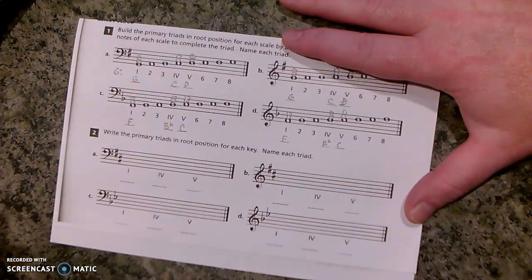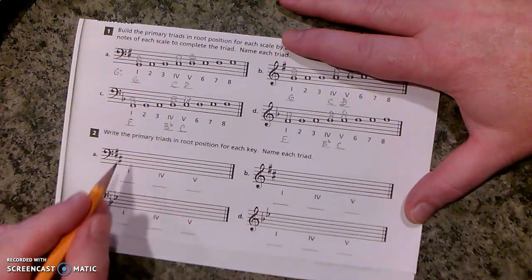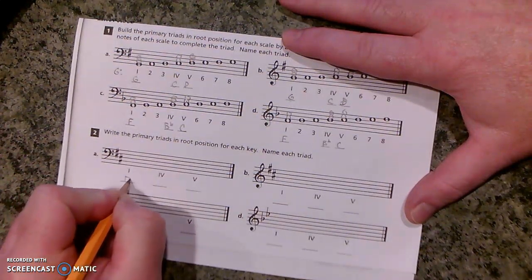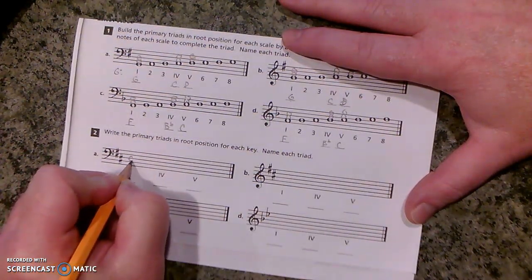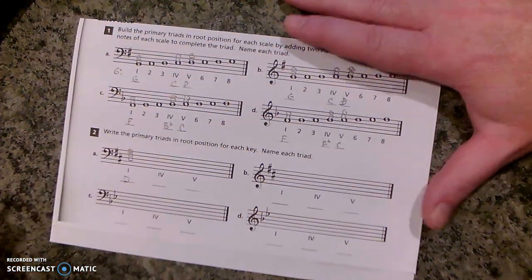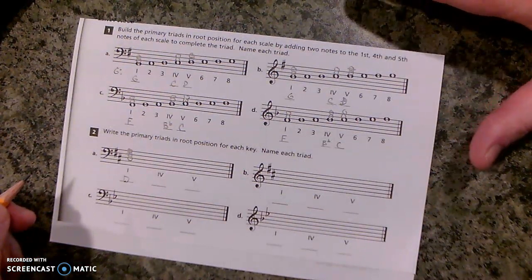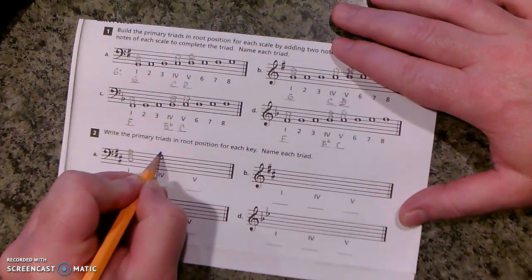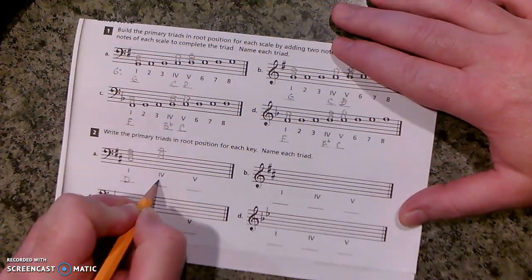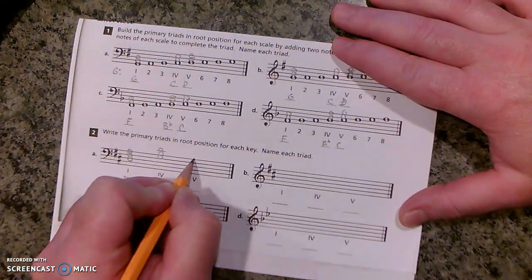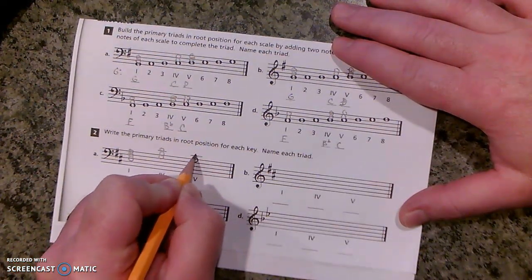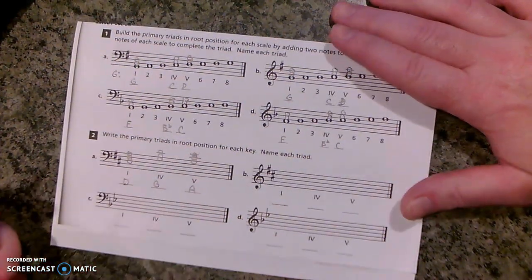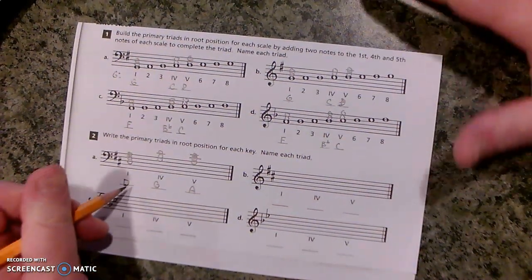Number 2, write the primary triads in root position for each key and add the triad. Okay, so we know that 2 sharps is the key of D major, so our 1 chord is going to be D. So here's a D, F, A. Count up 4 from D, D, E, F, G. Our 4 chord is going to be a G chord, G, B, D. And our 5 chord is going to be 1 higher, A, C sharp, and E. And the C sharp is covered here by our key signature. So the 3 primary triads in the key of D are D, G, and A.